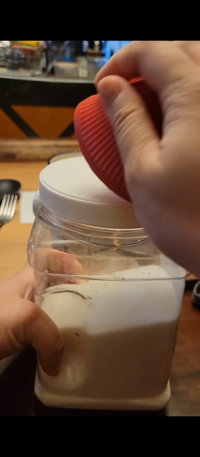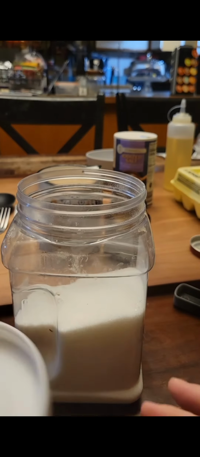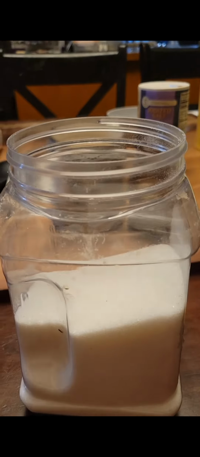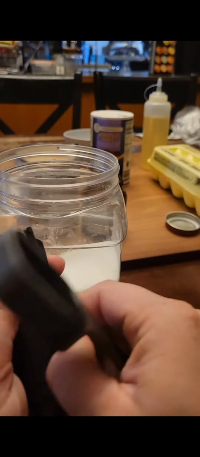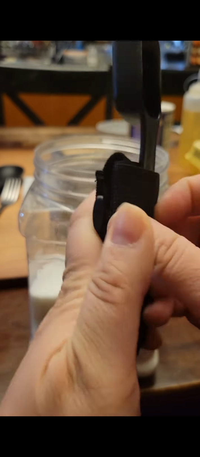Here's a great example of how to use that rubber or silicone gripper in order to open up any kind of jar. And also using these Velcro grip assist devices in order to be able to scoop things out of the jar.